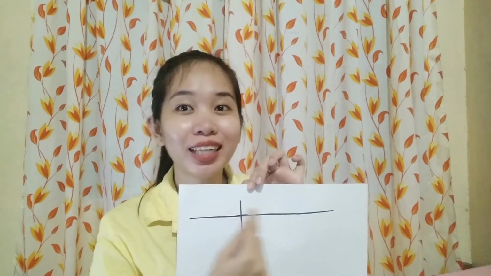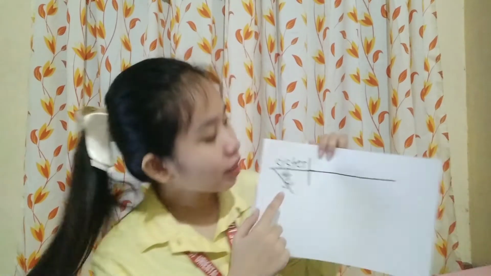The first step will always be to draw a horizontal line and a vertical line that intersects the horizontal line. So on the left side, we're going to write the subject. Our subject is sister, and the word my modifies the subject sister.